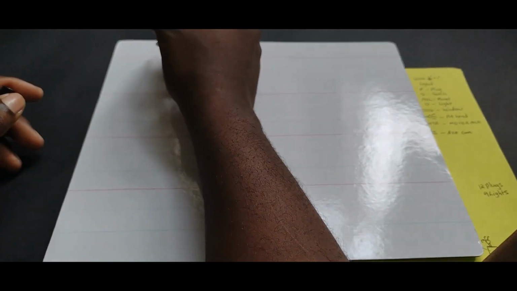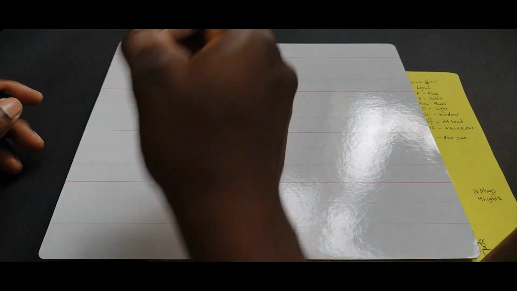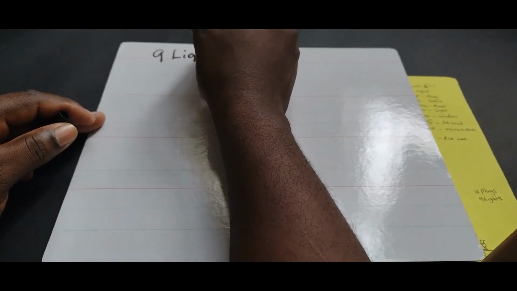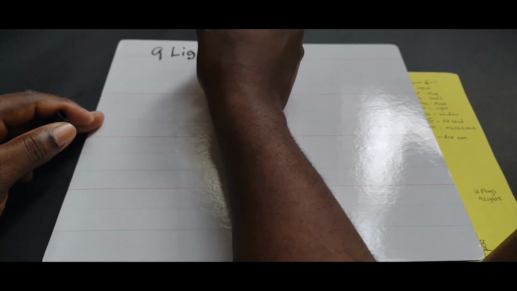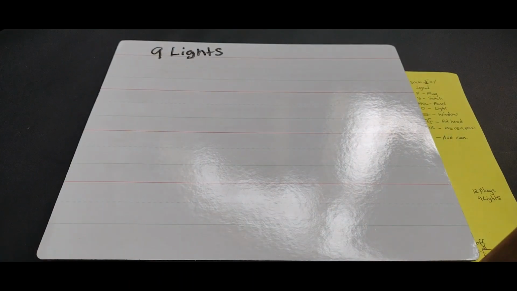Now let's do the calculations to put together the necessary material for the lighting circuits. And we said that we have 9 lights in this building. So let's put it up here. 9 lights. So we have 9 lights in this building. So how do we know the total current that these lights will be using every day?